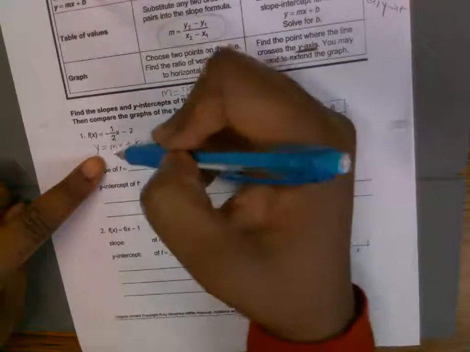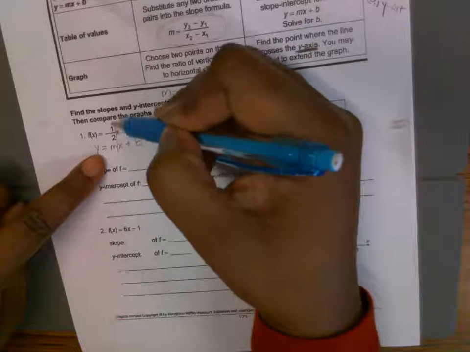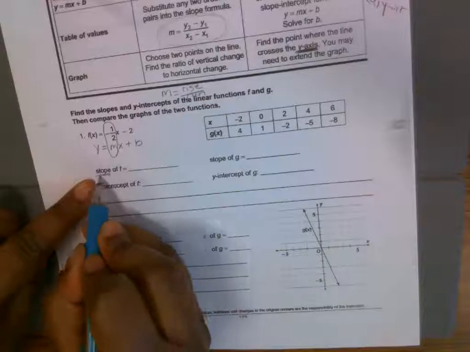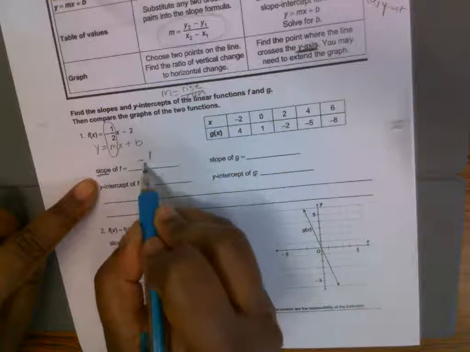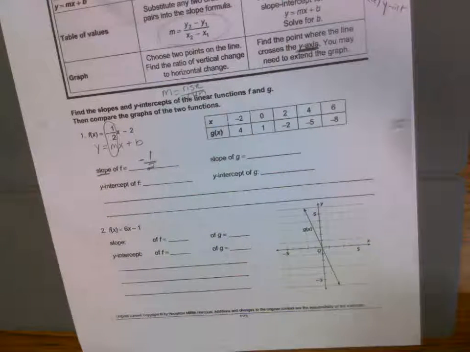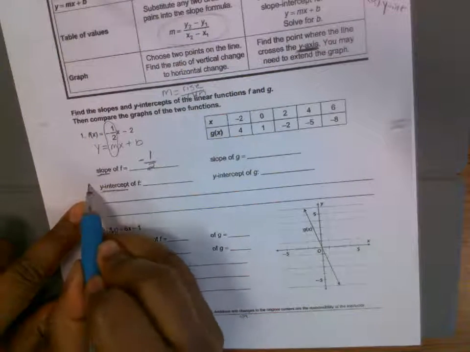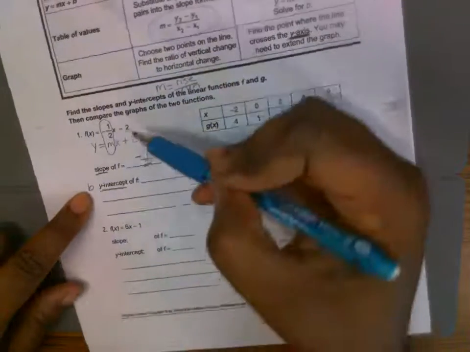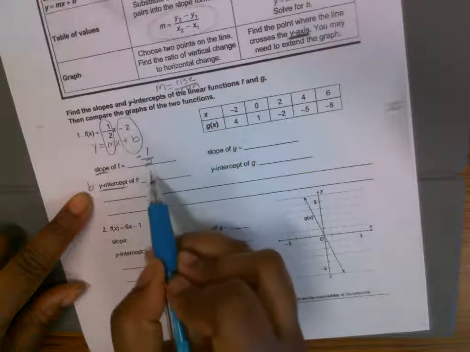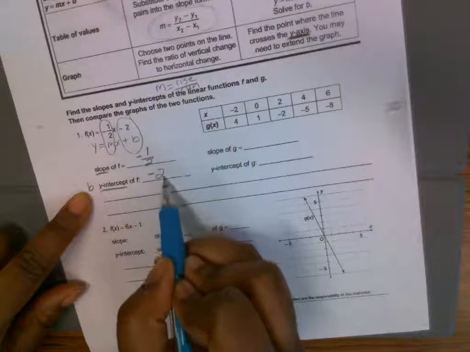So my slope is this negative 1/2. It's the number that's attached to x. So my slope is negative 1/2. Please write that in, or type that in, or use the writing tool, okay? And your y-intercept, or your b, is this negative 2. That's the number that has no variable attached to it. So we're going to put negative 2 here, okay?